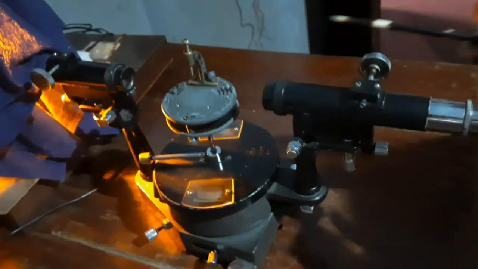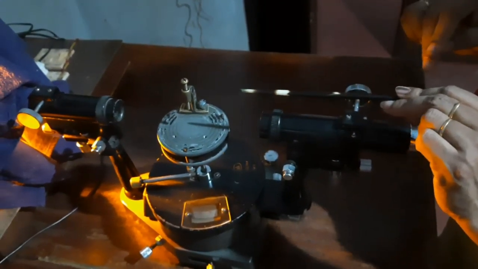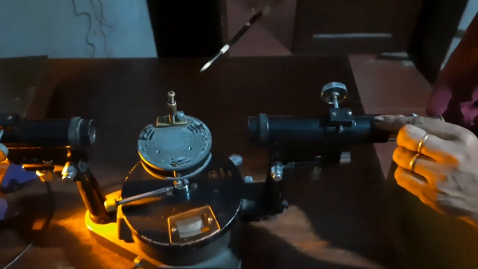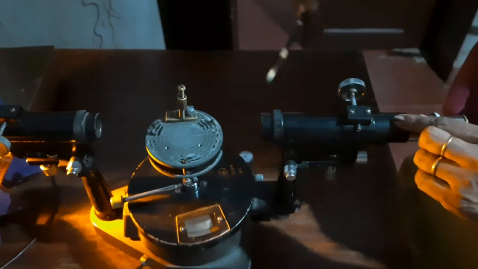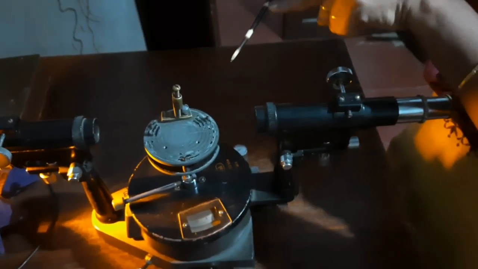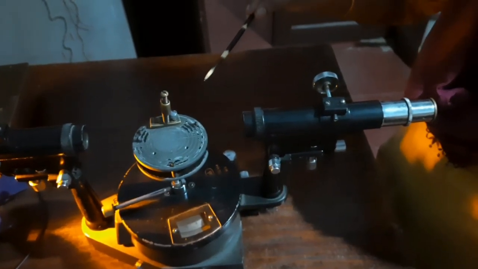So once again, you can see that we have measured this direct image as the last step. Before that, we measured this deviated angle or the refracted angle, so this is the angle of deviation for angle of incidence 40 degree.